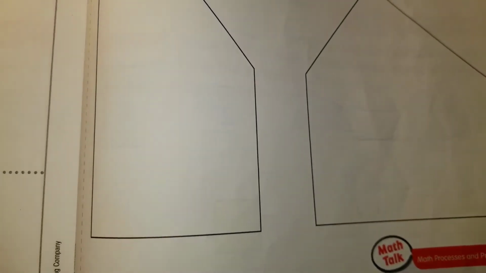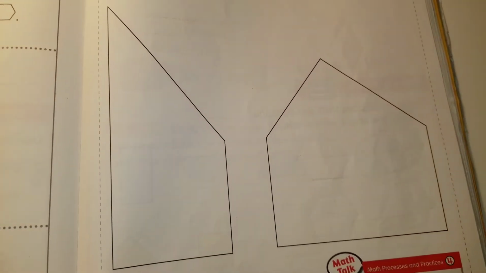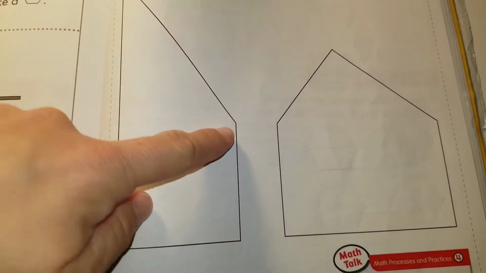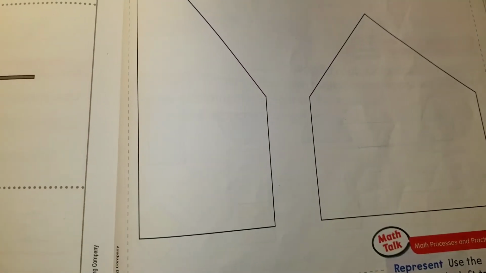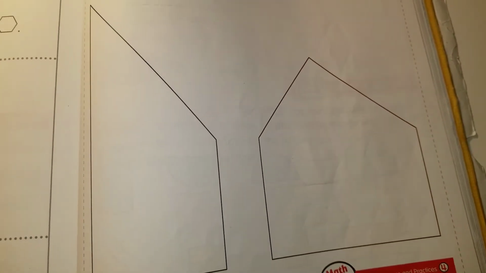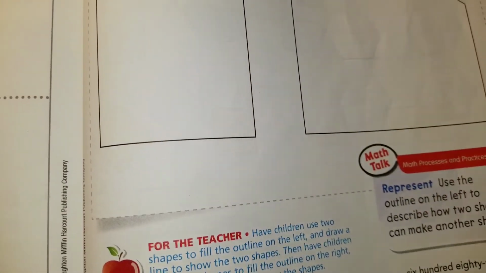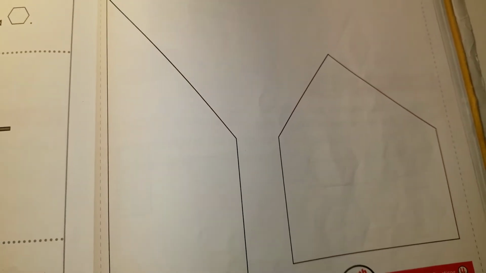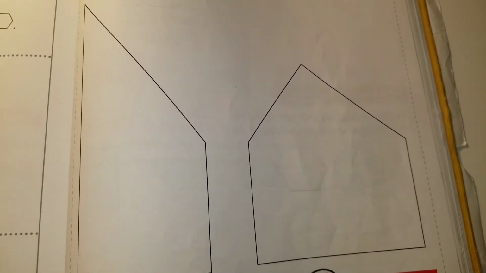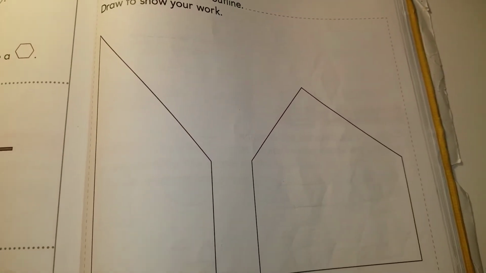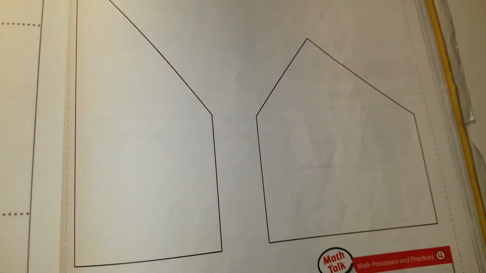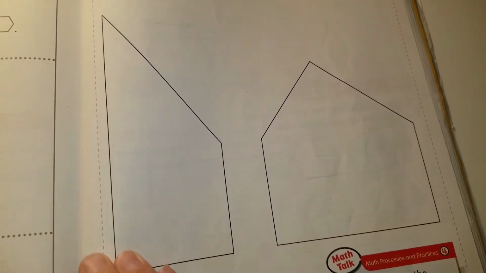Alright boys and girls, so we have these two shapes right here. Look at them. One looks like a house and the other one looks like something else, right? What we're gonna do here, boys and girls, is draw lines to see what are the basic two-dimensional shapes that are forming these two pictures that we have here. So let's take a look at the first one, boys and girls.